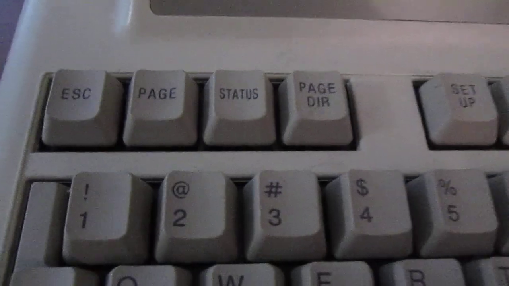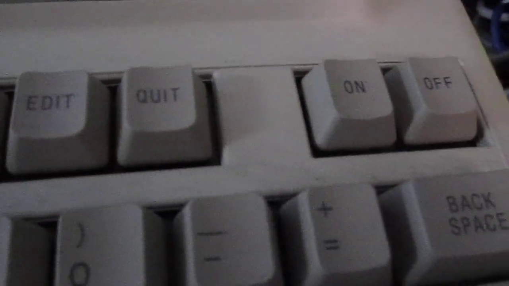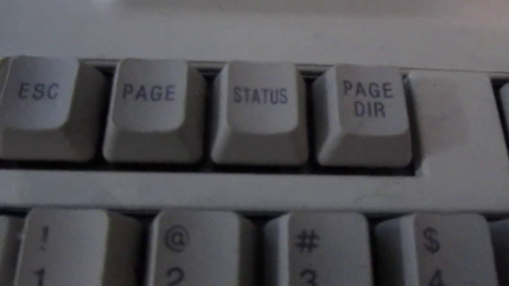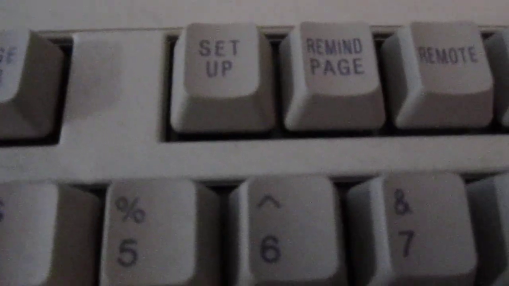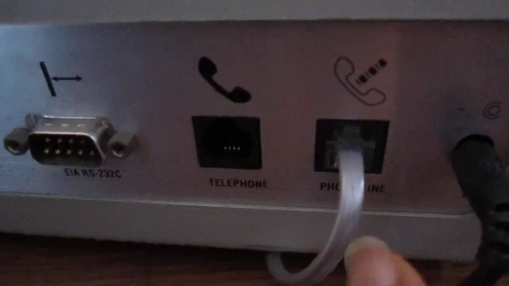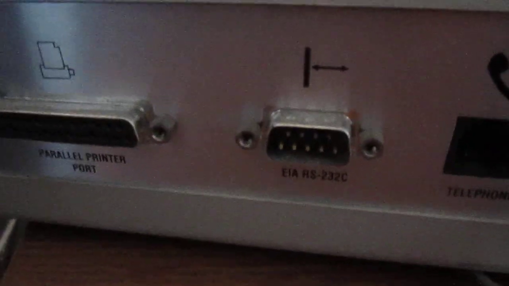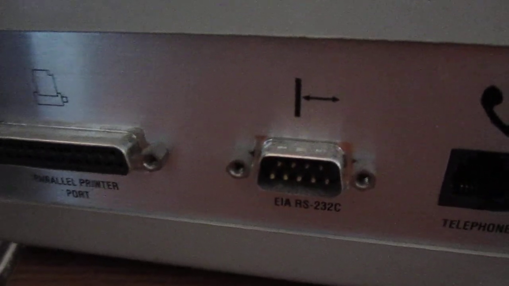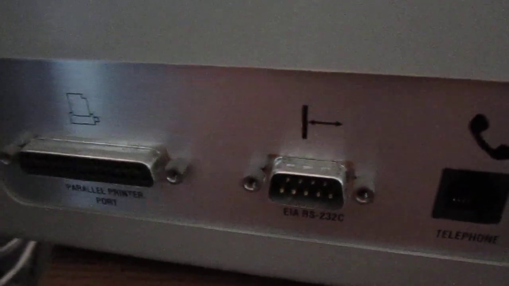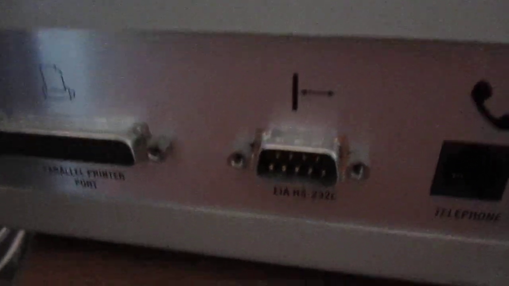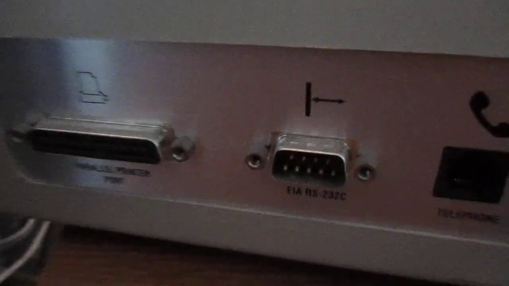And just before I turn it on briefly, you can see that at the top we have a number of special function keys that are specific to paging functions, like paging directory, page to send a page, status to view the page status, page setup, stuff like that. I'll briefly show you the back here. You can see the telephone line coming in. Like a TDD, you could also parallel a telephone off this. And you have a serial and parallel port for the printer if you wanted to send this to something that was logging or printing the pages you were sending or something like that.